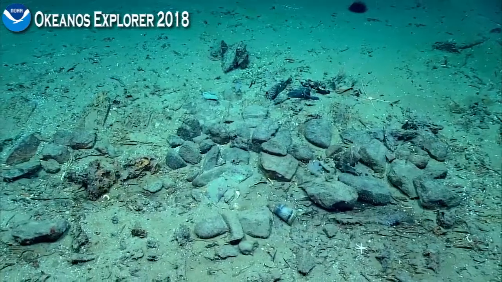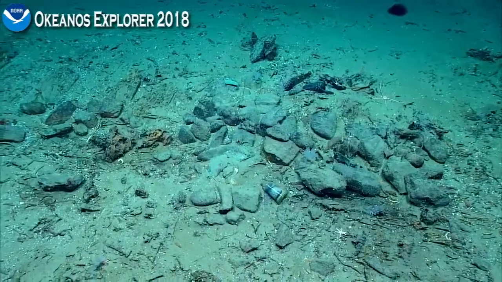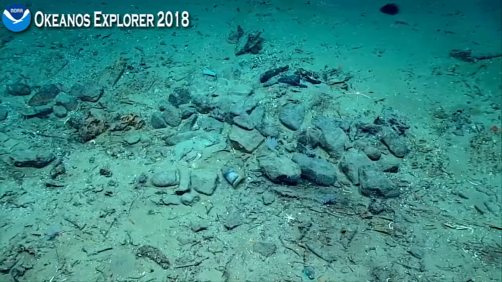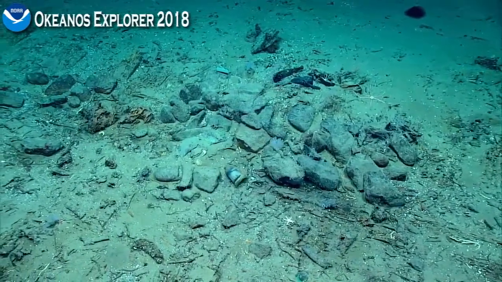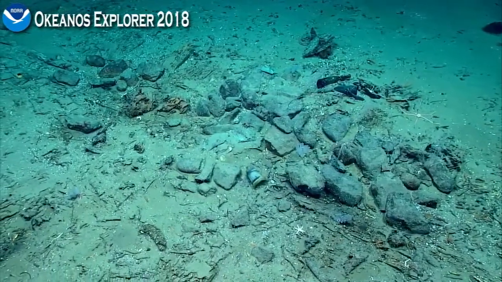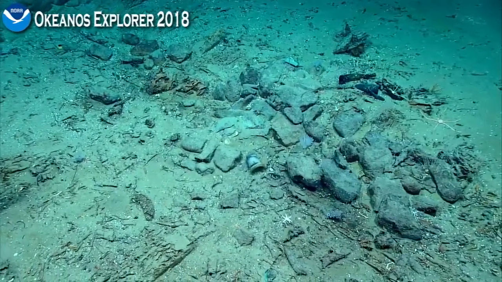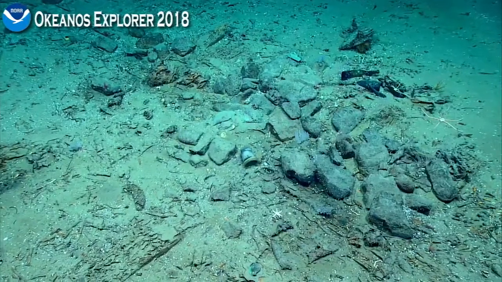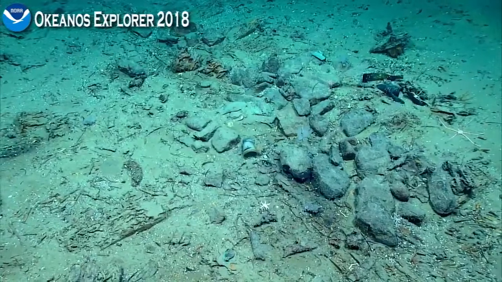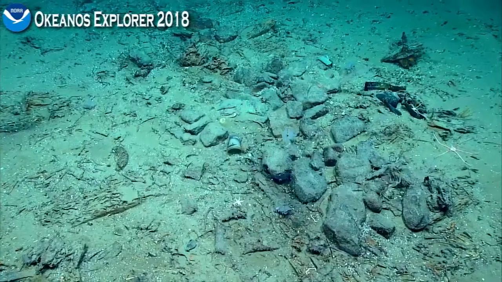Hey, Jim, that is a pretty loose pile of bricks, isn't it? It makes me think of the fire brick flooring in the galley or something. Yeah, I've seen sections of try-works, and those are actually mortared together. Any kind of raised structure like that would have to be, but those are all just kind of scattered. Yeah, I agree. Whereas this looks more like ballast. Oh, yeah.